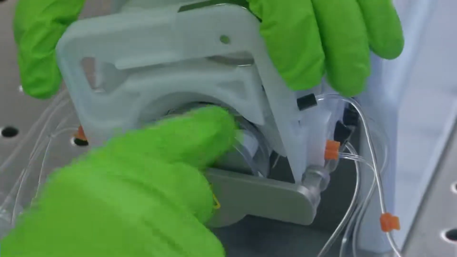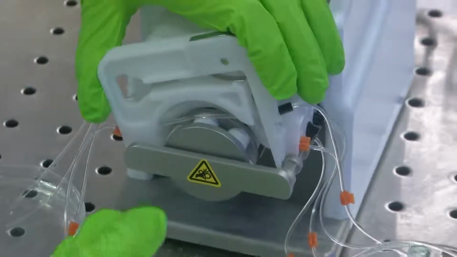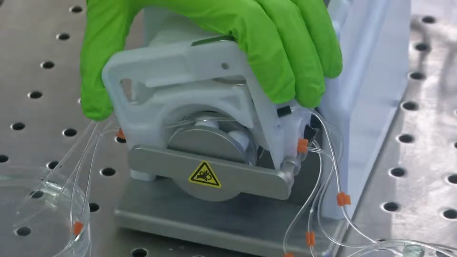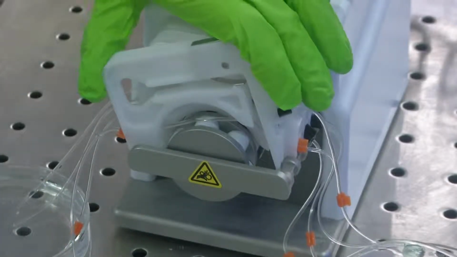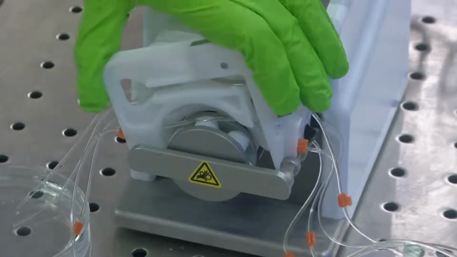So as it moves from this point to this point, it relaxes, resumes its original shape, comes back to the original diameter, and the compression is on the roller point. This creates a vacuum and suctions the liquid, and then the entire process repeats.